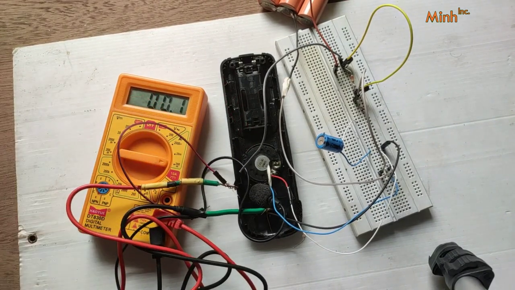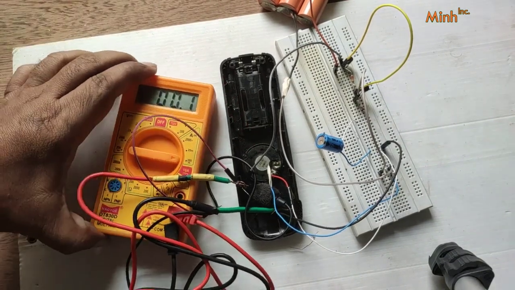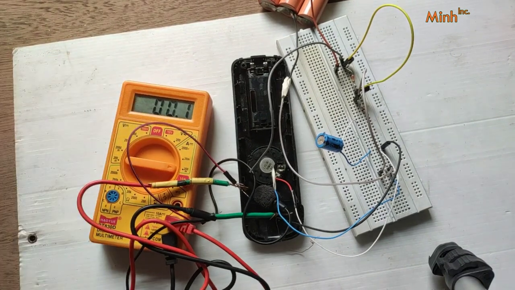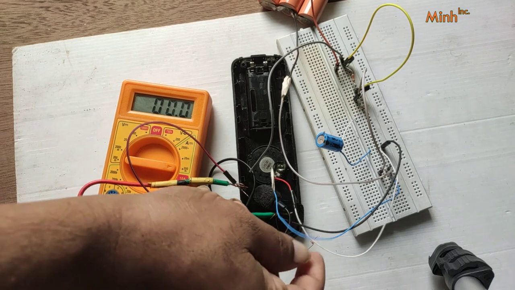Okay, now we can see. The capacitor is charging. Around 130 milliampere current is flowing through IC, the collector of the PNP. That much is required to make the speaker make sound.